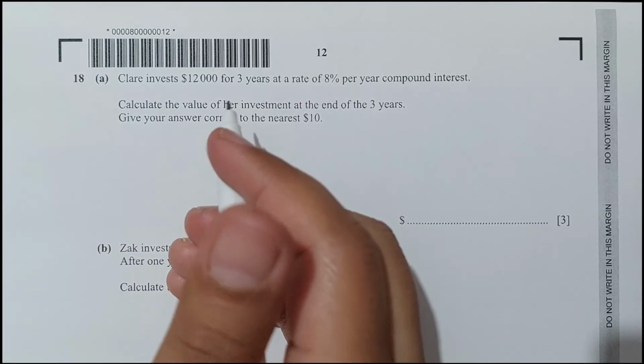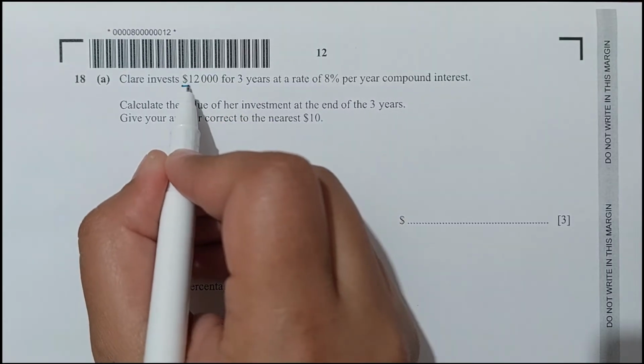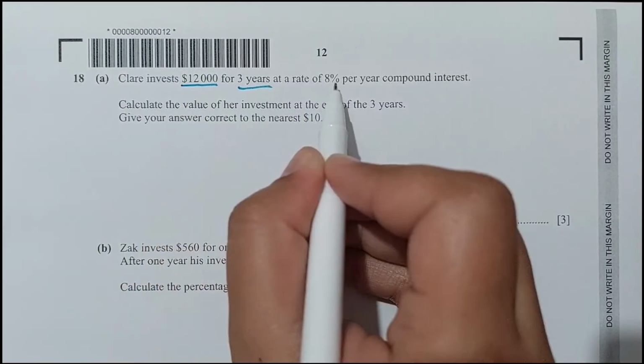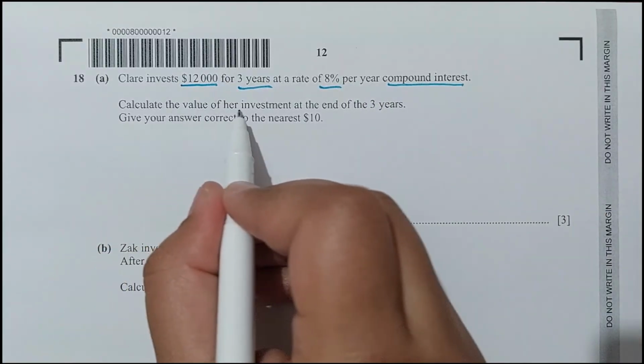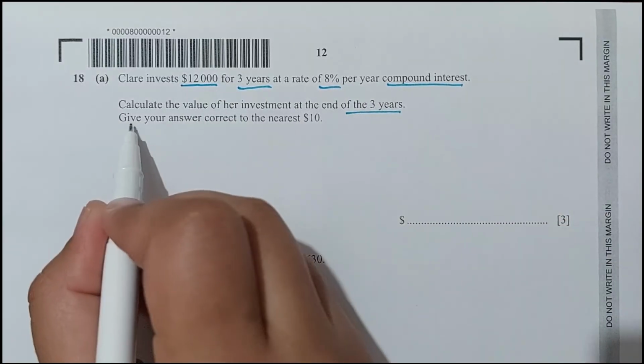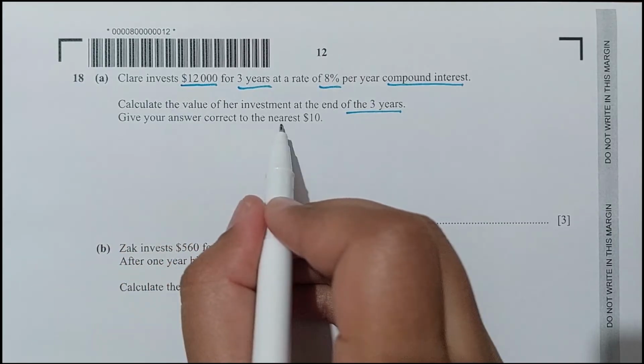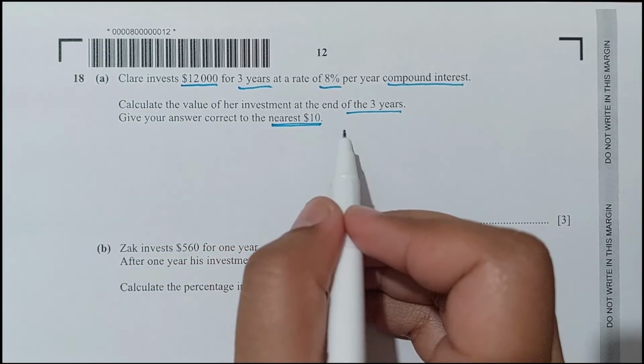Question number 18, part A. Claire invests $12,000 for 3 years at the rate of 8% per year compound interest. Calculate the value of her investment at the end of 3 years. Give your answer correct to the nearest $10.